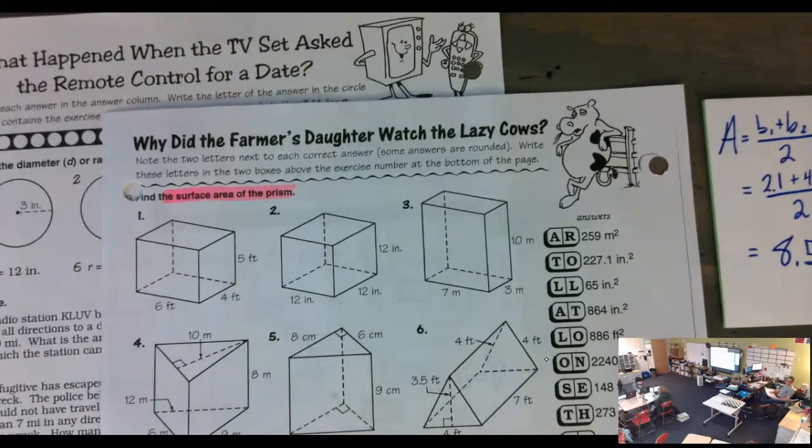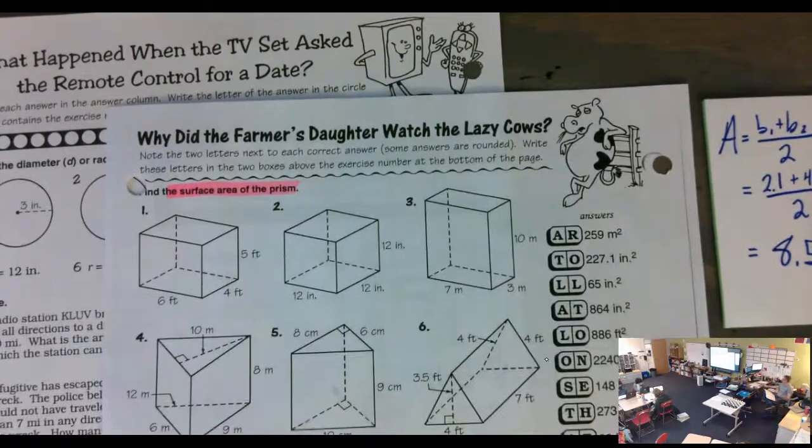So loaf is another word for lazy. If somebody calls you a loafer, they're calling you lazy. And that's where the shoes, loafers, come from. They're slip-ons. It's a lazy shoe, right? Some of your brains are like, holy crap, that's why it's named that. A loafer shoe, you can be lazy and put it on, be lazy and take it off. You don't have to tie any laces. So the punchline for why the farmer's daughter watched the lazy cows: she liked to see the meatloaf.